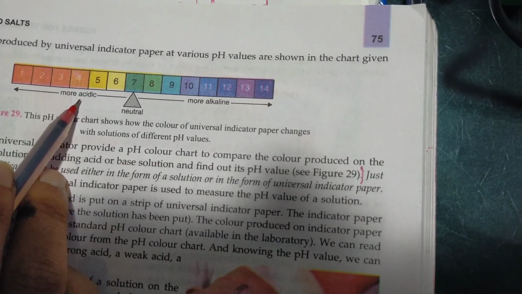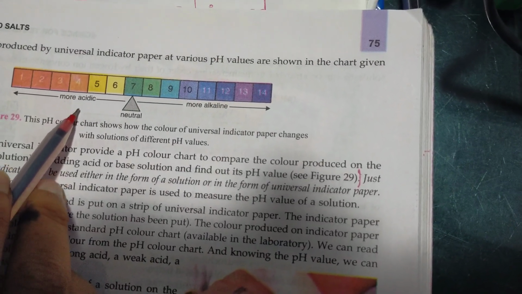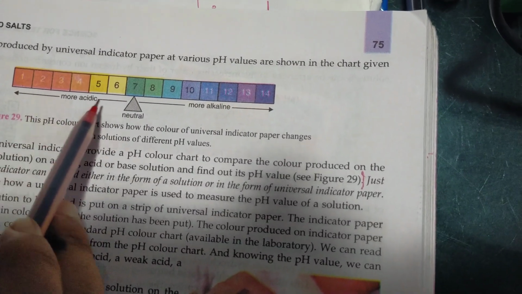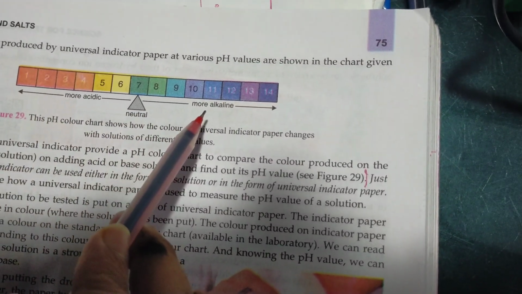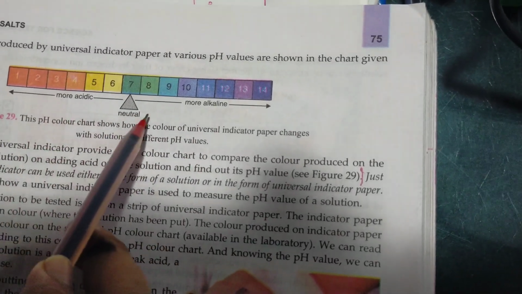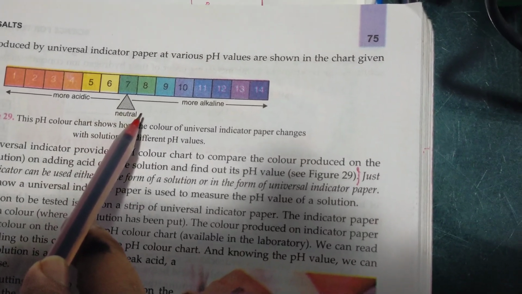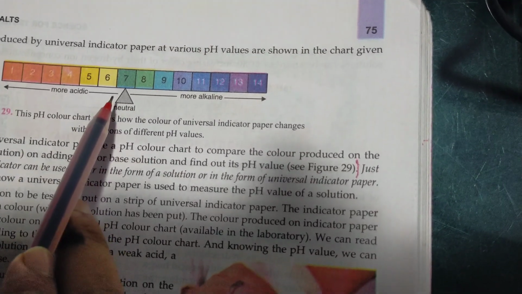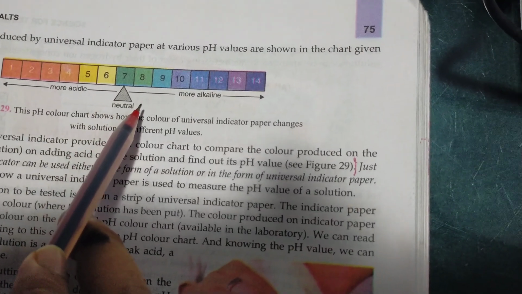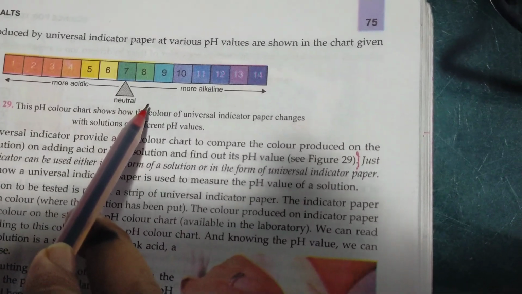Thus, after dipping the strip of universal indicator, we have to match its color with this given chart of colors. After matching with this chart, we can get to know the actual pH of the given solution. In this way, we can use a universal indicator in laboratories to get the exact value of the pH of a given solution.